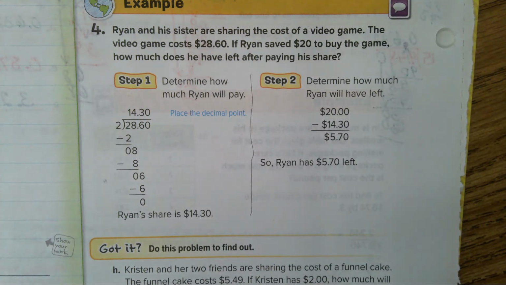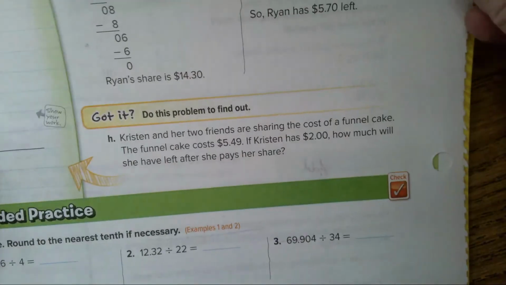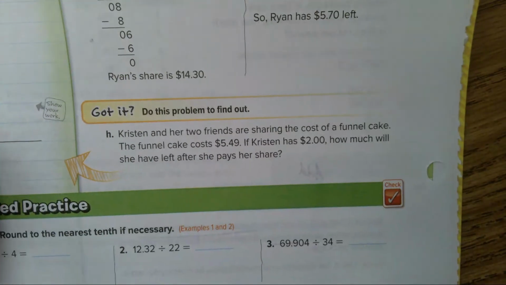All right? Any questions? Let's do letter H, and then we'll talk about a few more problems, and then we'll talk about what your homework assignment's going to be, or classwork.